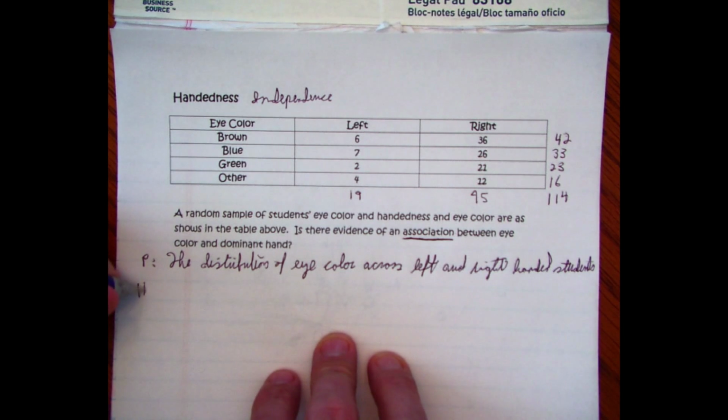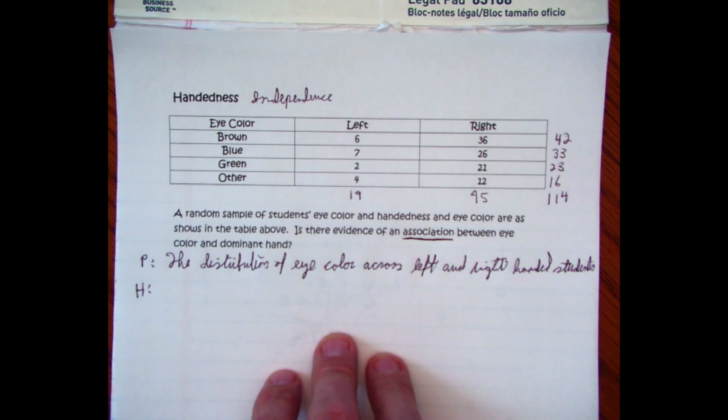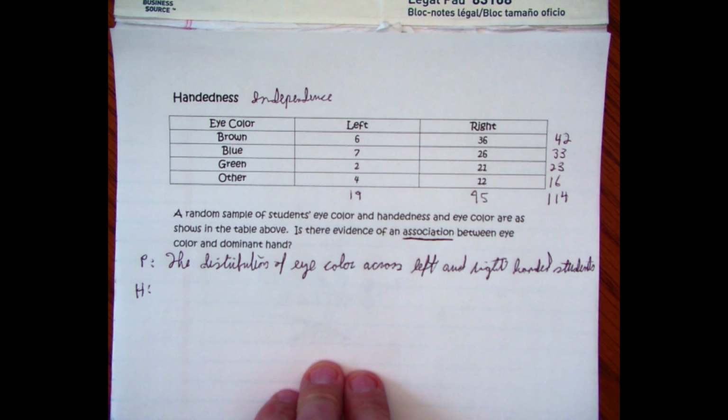Now, the hypothesis. Well, we're looking for evidence of an association. So think of it this way: if we were to write our hypothesis or our parameter in terms of p's, we would have the proportion of brown eyes, the proportion of blue eyes, and the proportion of green and other.